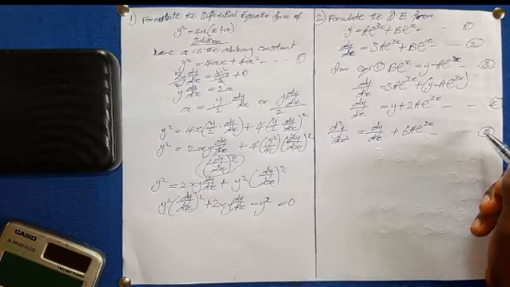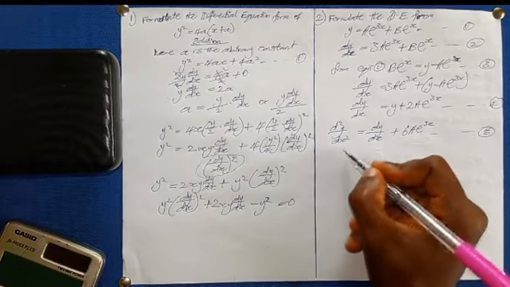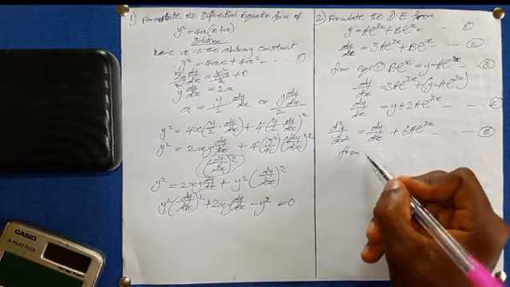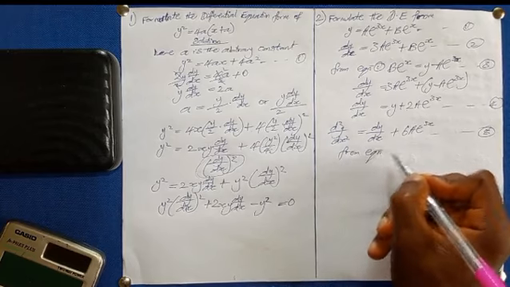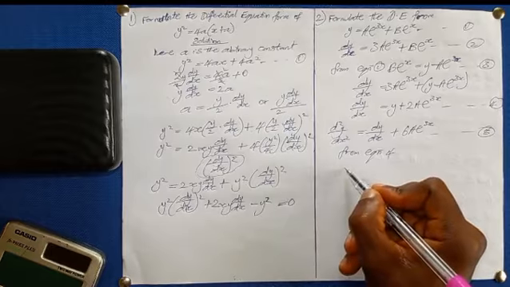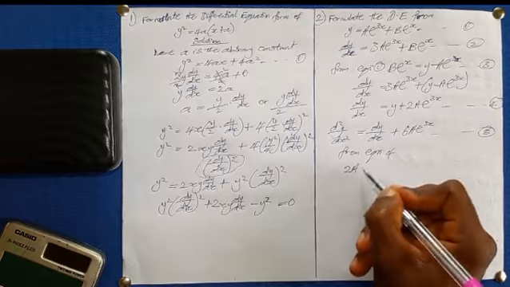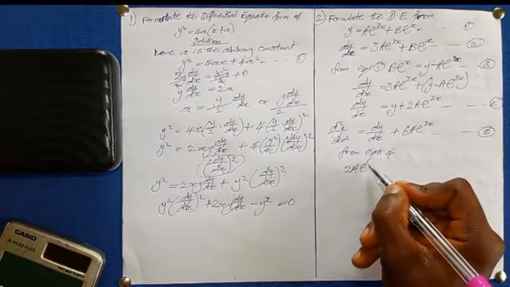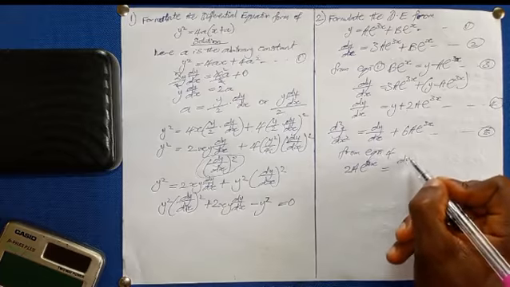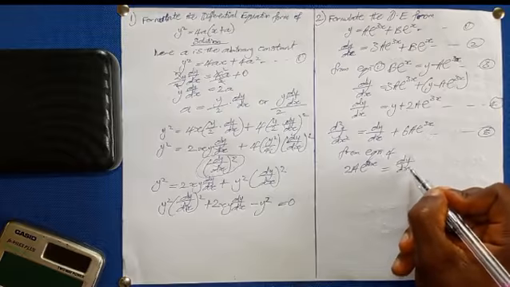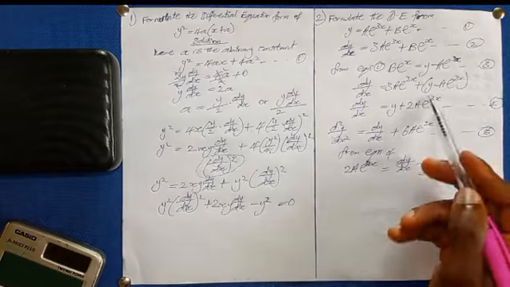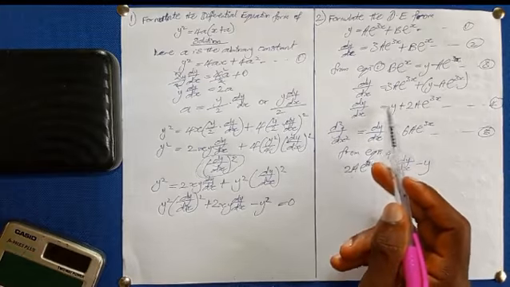Am I too fast? Okay, let me slow down. From equation 4, we have that 2a e^(3x) equals dy/dx minus y. It's only this y that crosses the equality sign to the other side.